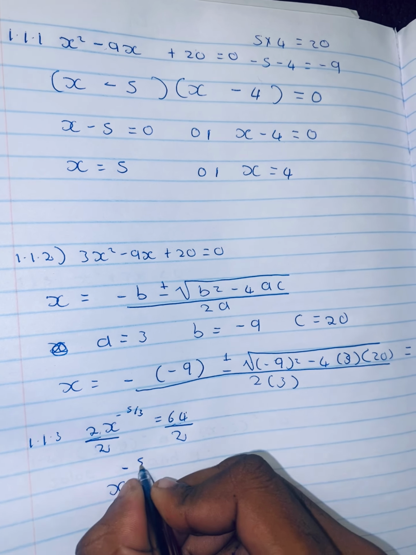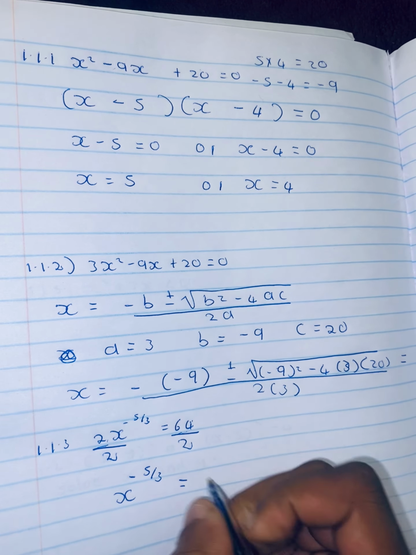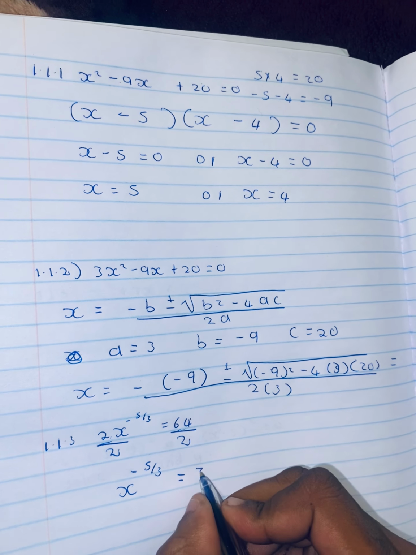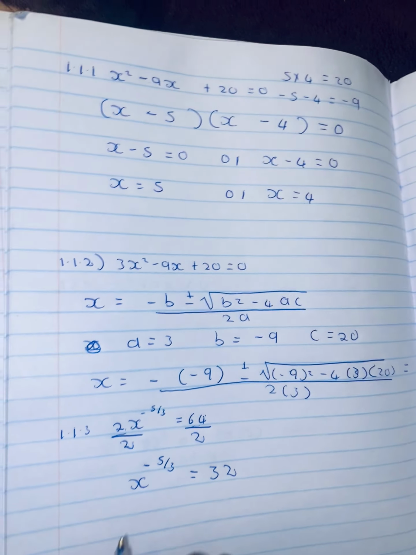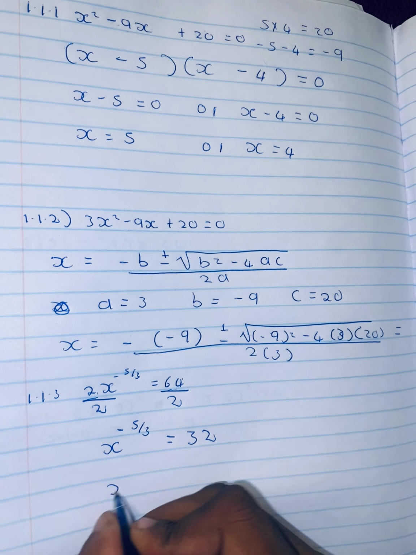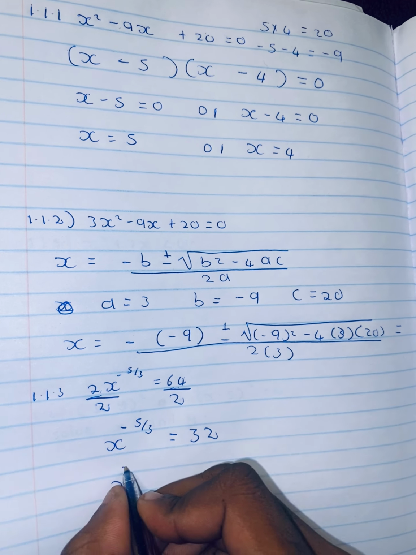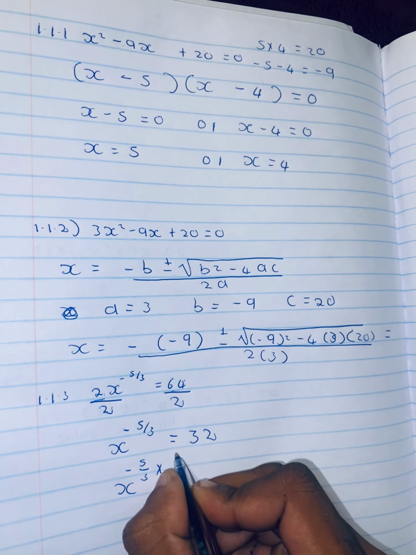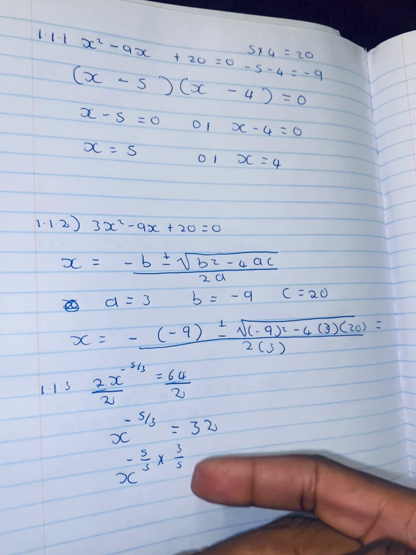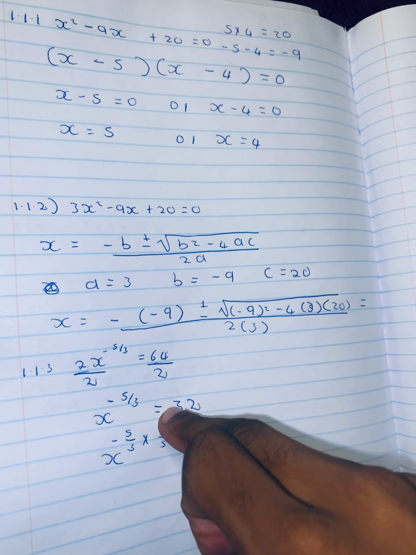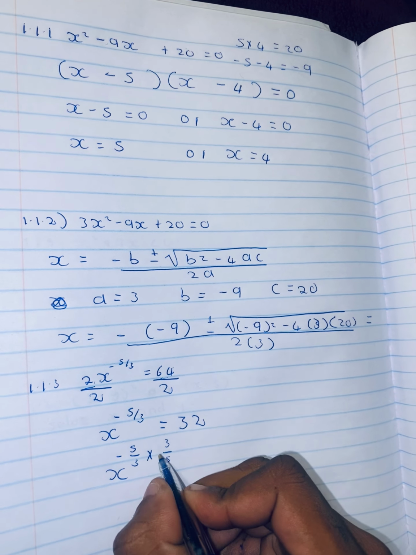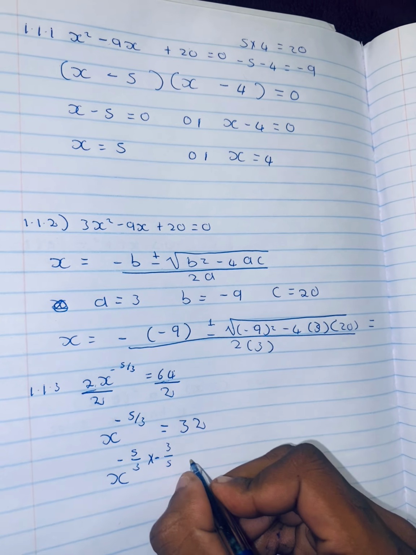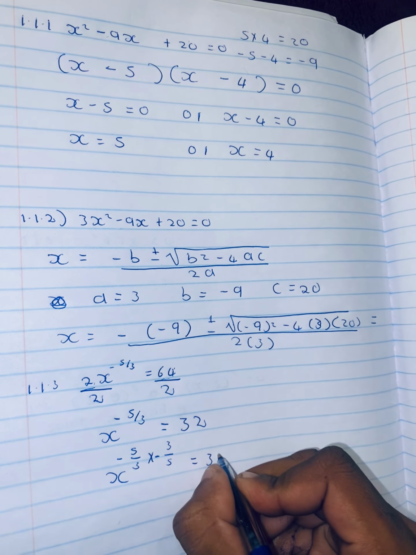So we are going to have x to the power of -5/3 equals 64 divided by 2, which is 32. Now if we want to remove this 5/3, we are going to multiply the power by 3 divided by 5, by reciprocal. So we change 3 to the top, 5 to the bottom, and the negative also to remove it. And whatever we did on this side, we do on this side.